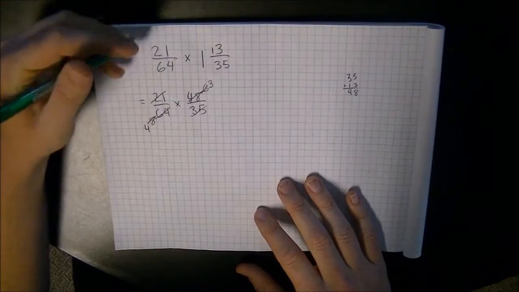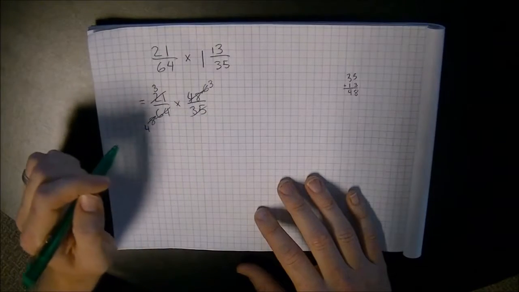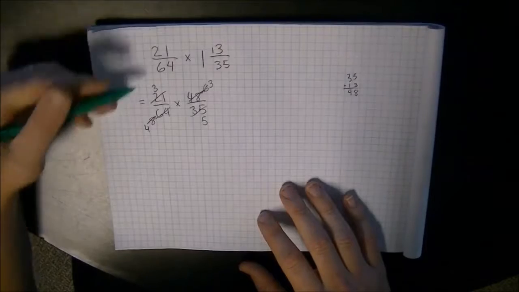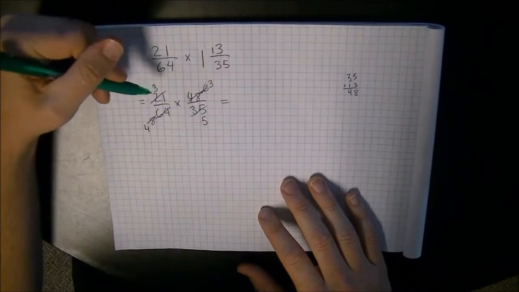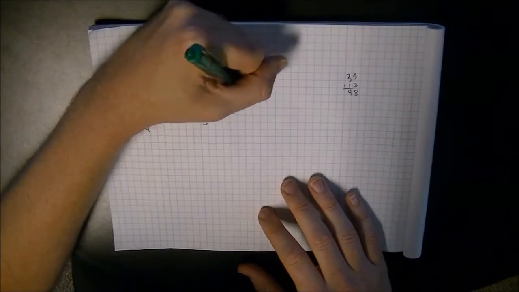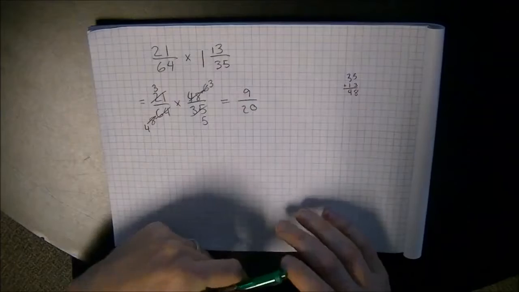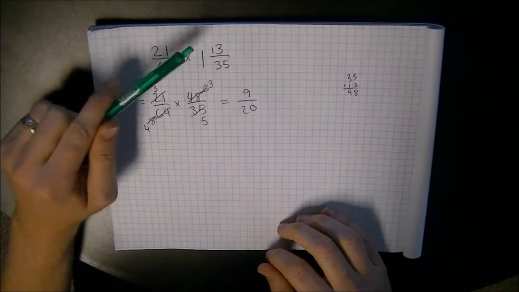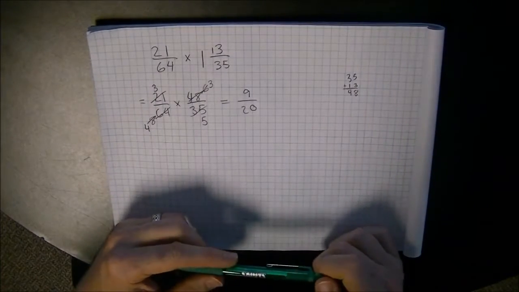Dividing 21 by 7 leaves me with 3, and dividing 35 by 7 leaves me with 5. So now I've reduced this down, and what I have is 3 times 3, which is 9, and 4 times 5, which is 20. So 21/64 times 1 and 13/35 ends up being 9/20.